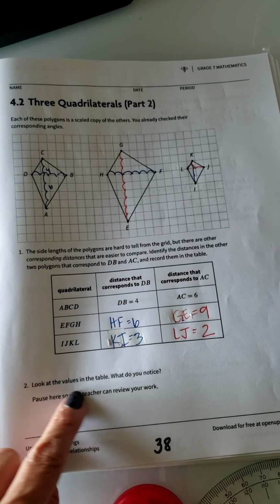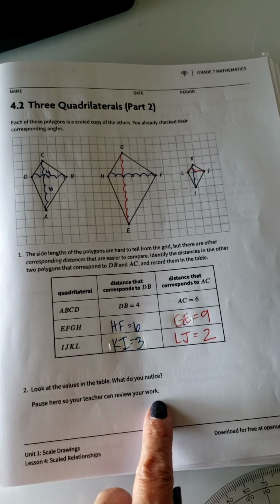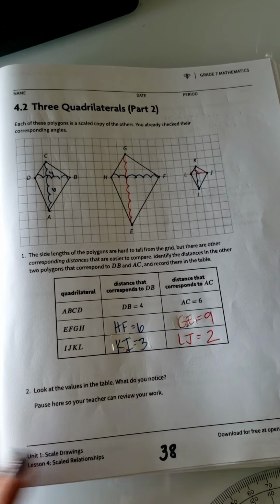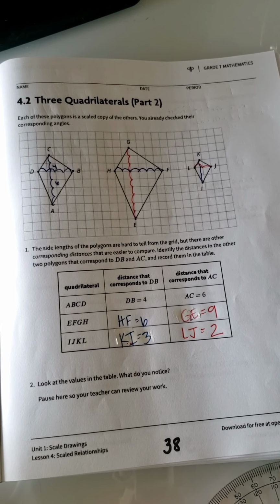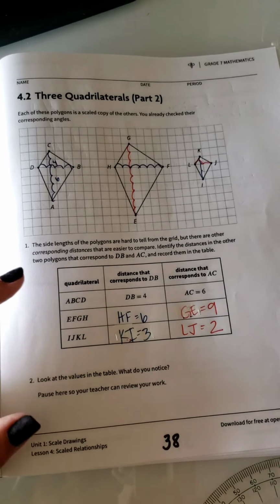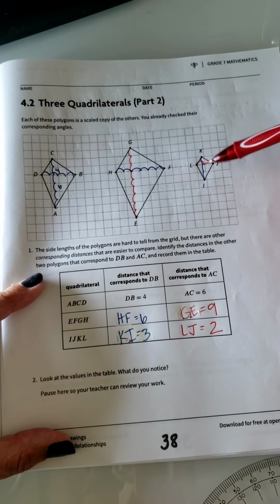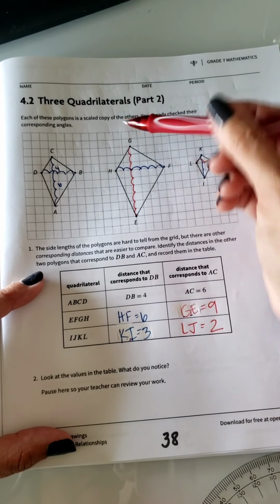And then it says, look at the values in the table. What do you notice? Pause here so that you can review your work. So what should you notice in this? It says, these corresponding distances are related by the same scale factor, even though they are not side lengths. So it's the same scale factor from here to here to here to here and backwards, right? And these two, even though they're not the side lengths, they're in the middle, right?